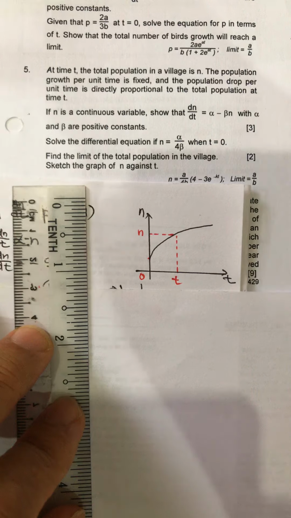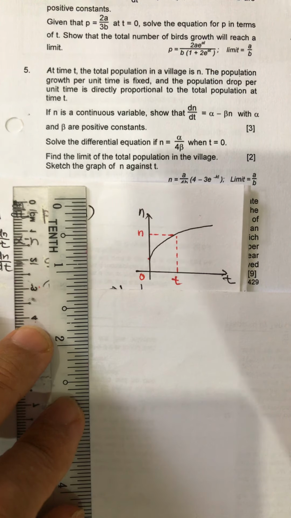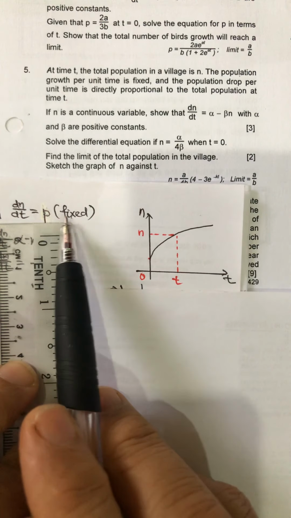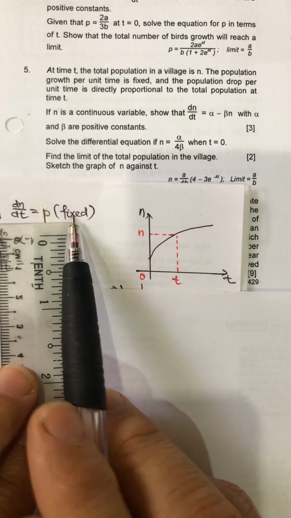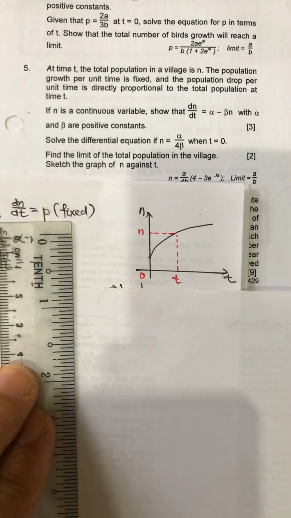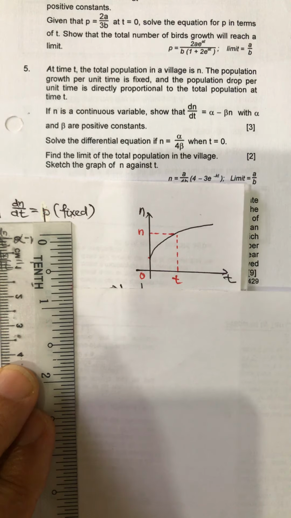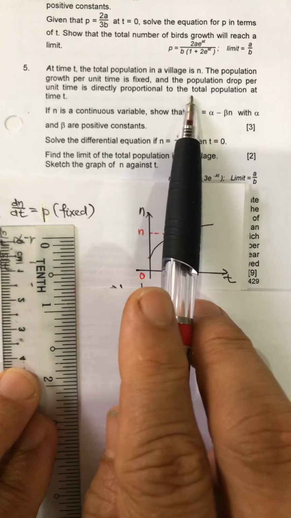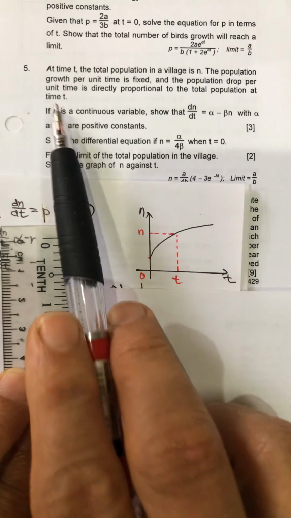So the population growth, that means the n increase, the gradient, dn/dt equal to p, which is fixed, is a constant. Okay, and then the population drop, that means die, per unit time, that means can be days or year or week or whatever, is directly proportional to the total population at time t.